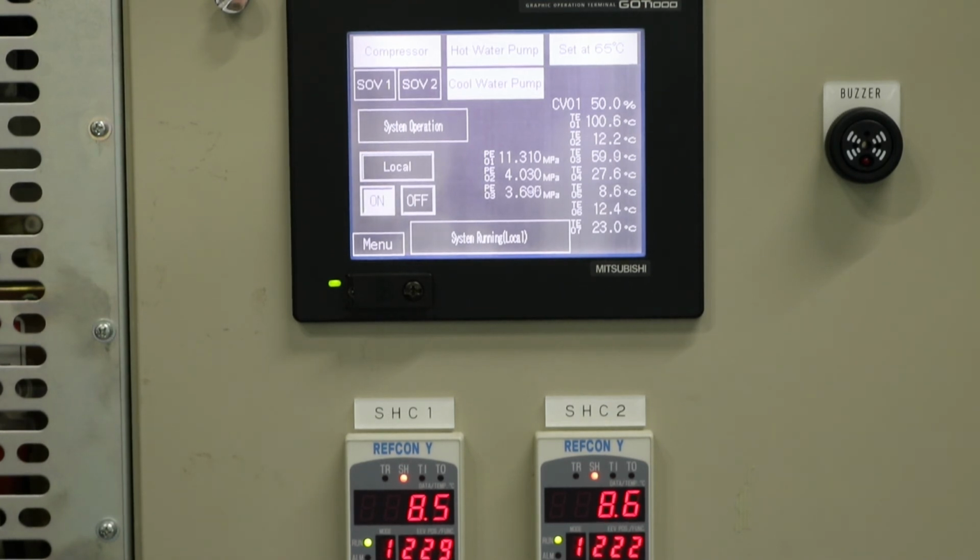The next temperatures, TE05 and TE06, are the temperatures of the lower source. So the water of the lower source comes in at 12.4 degrees Celsius, and it goes out at 8.5 degrees Celsius.